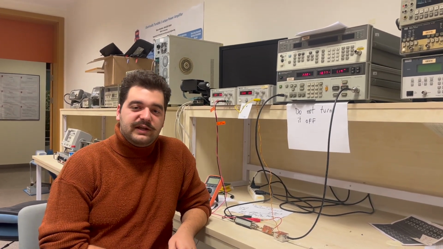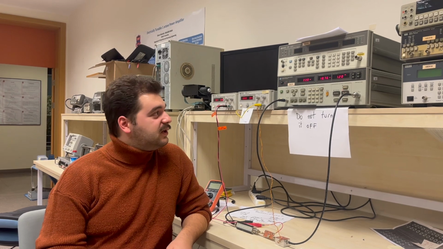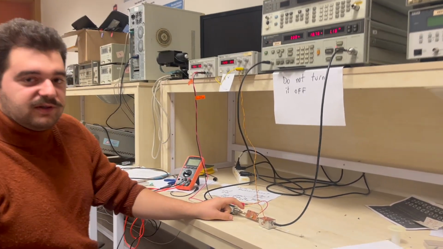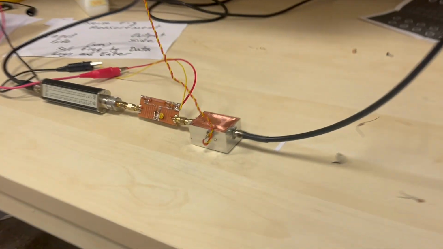My name is Emre. I'm a fourth year electrical and electronics engineering student at Bilkent University. I designed a low noise amplifier for my microwave engineering lesson. This is my PCB.